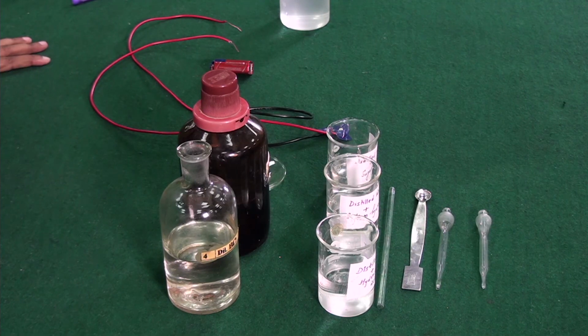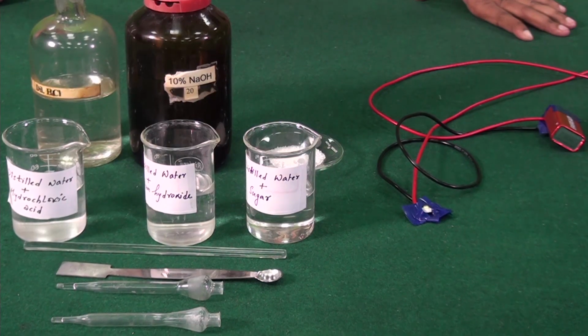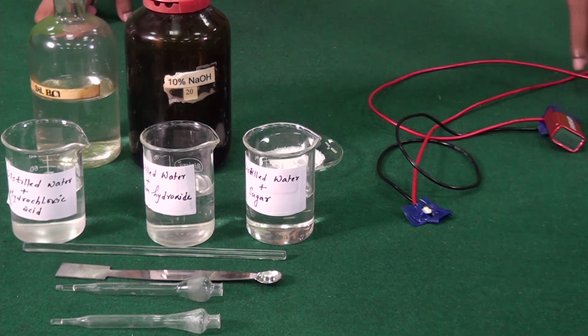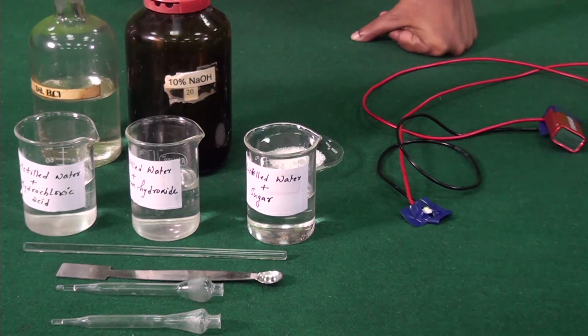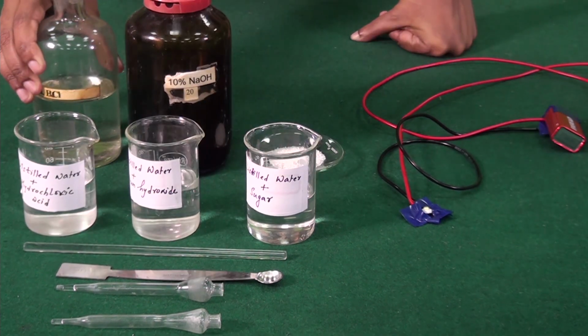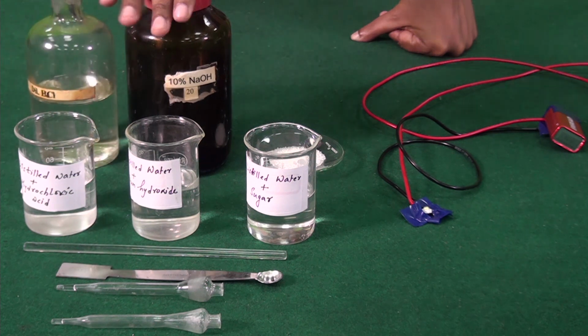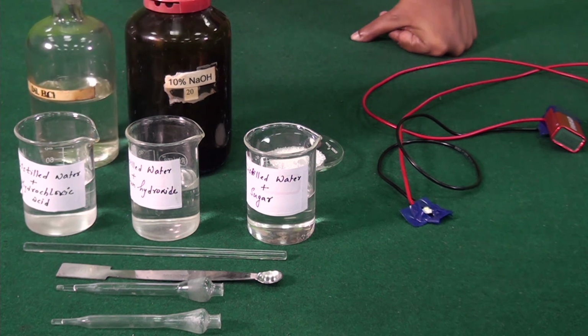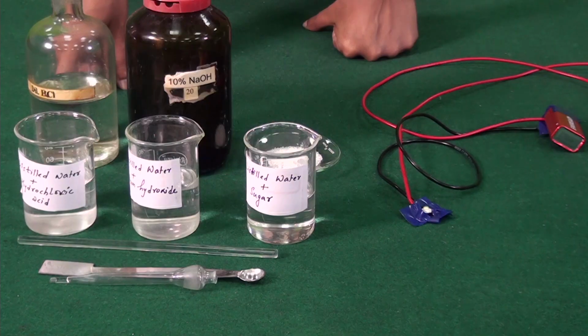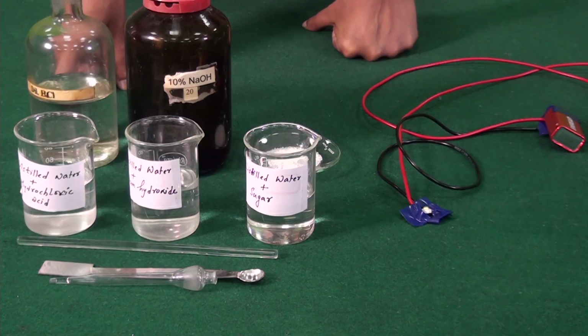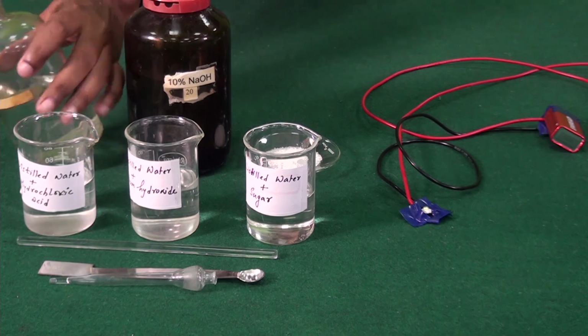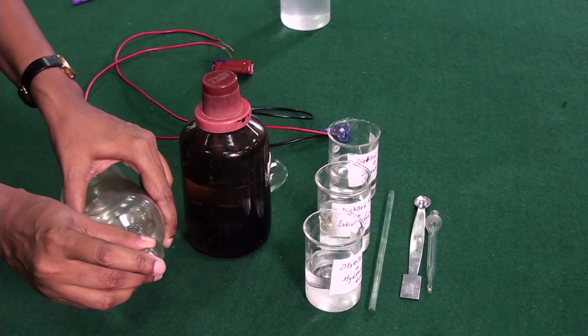Activity 14.5. In this activity, we are going to dissolve some substances in distilled water and find which of these solutions conduct electricity. The materials required here are distilled water, an acid like hydrochloric acid, a base like sodium hydroxide, and a small amount of sugar. So let's take these 3 beakers which are labeled accordingly. Each of these beakers now contains distilled water.